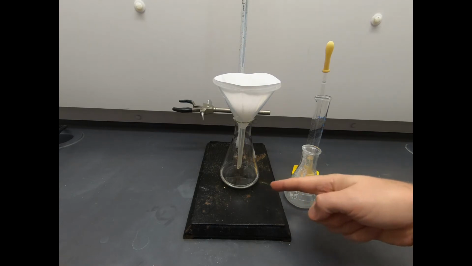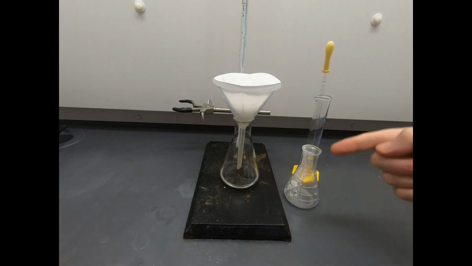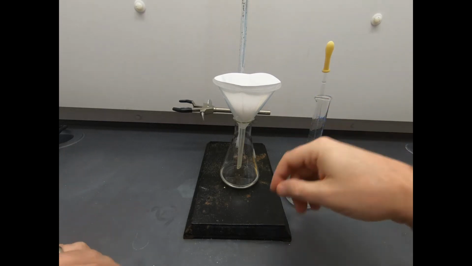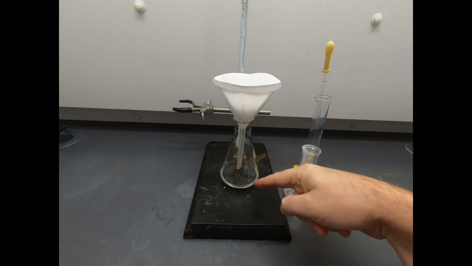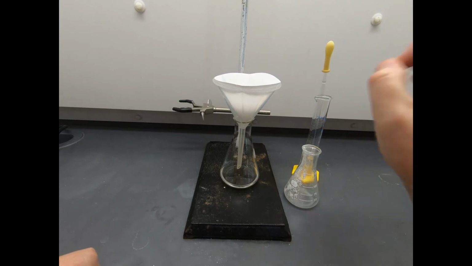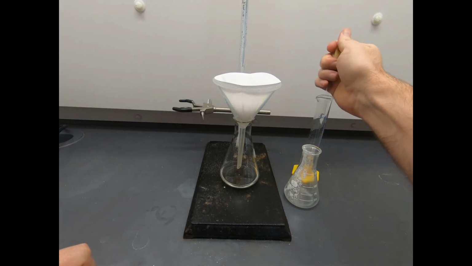But if we use a whole bunch of isopropanol to rinse everything out, get everything spick and span and clean, then we're probably not going to get as good a precipitation when we add the water. So we need to very judiciously use our isopropanol.